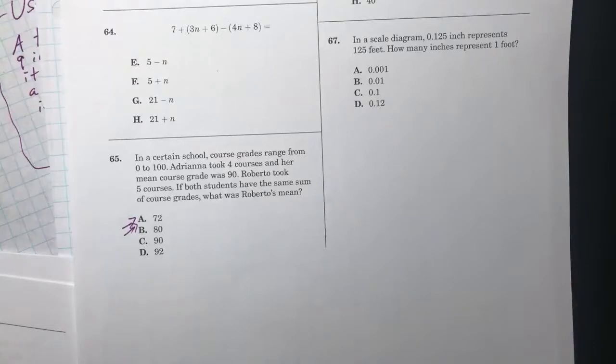Any questions? Concerns? Any delights? Oof. Yeah, it is A. All right, let's keep cruising. I feel like you guys got this.